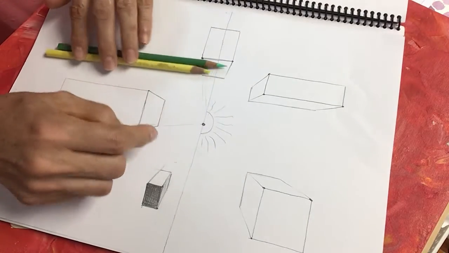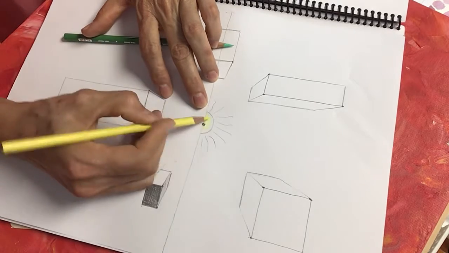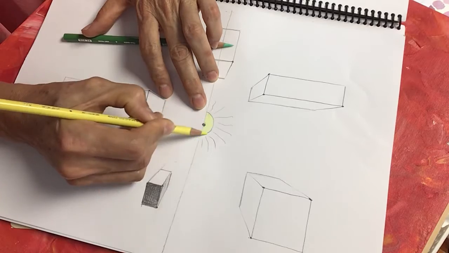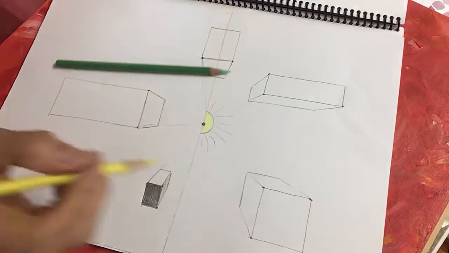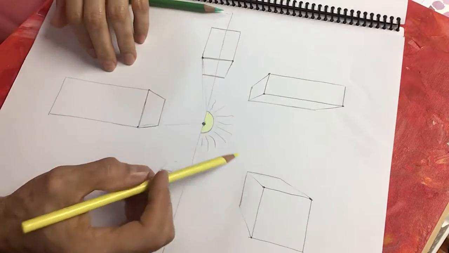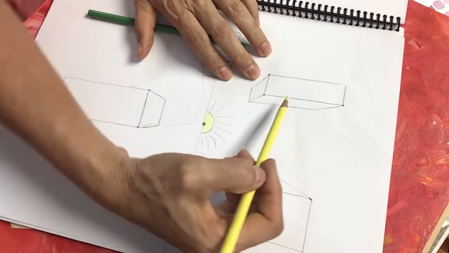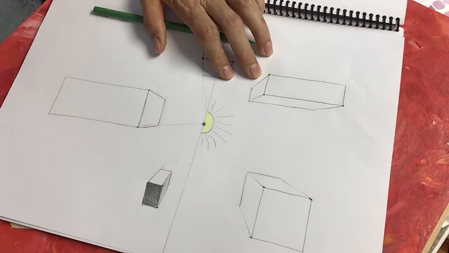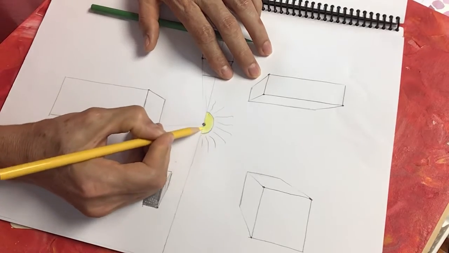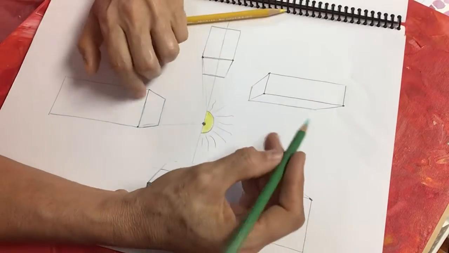Now we are going to be talking about color temperature. So I'm going to be painting here my sun yellow, right? Meaning that the light coming from that light source is going to be warm. Now I'm going to talk about color temperature. Let's say that this color temperature and local color, okay?